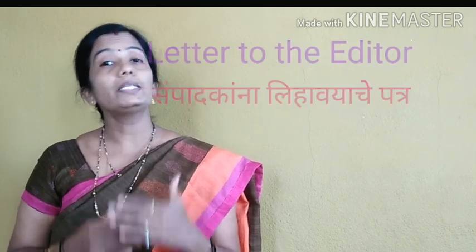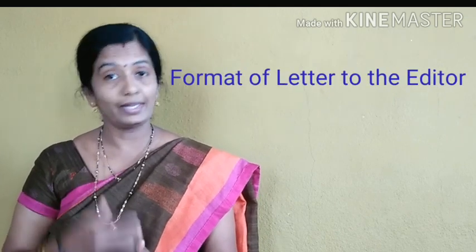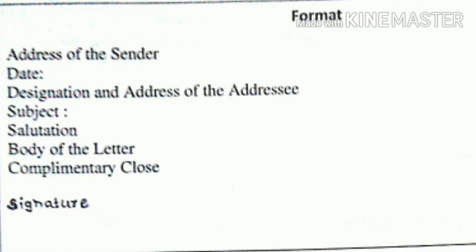Now, let's see letter to the editor. First of all, we'll see the format of letter to editor. The format of the letter to the editor is, at the beginning, you have to write down sender's address, then date, then designation and address of the addressee, then salutation, then main body below it, then complimentary close, and at the end, keeping some space, we have to write down signature at the bottom. So, this is about the format of letter to the editor.